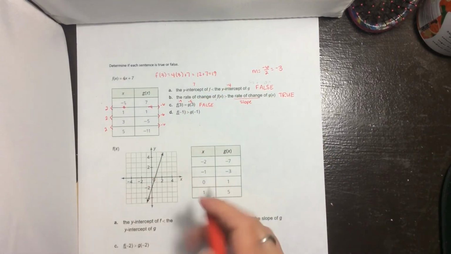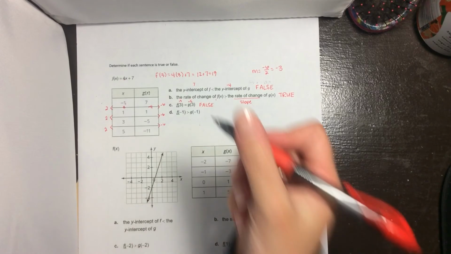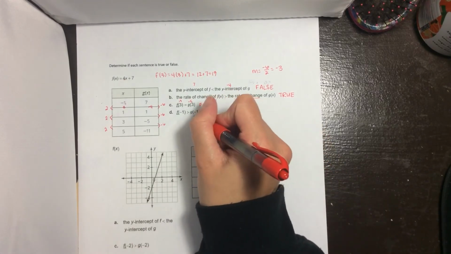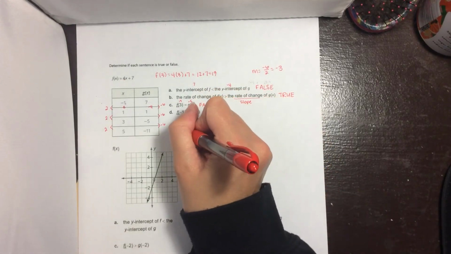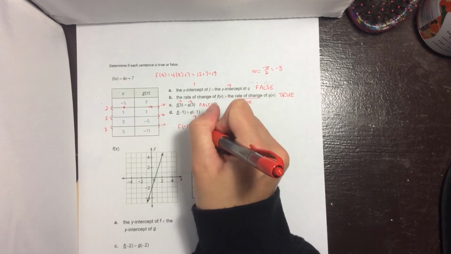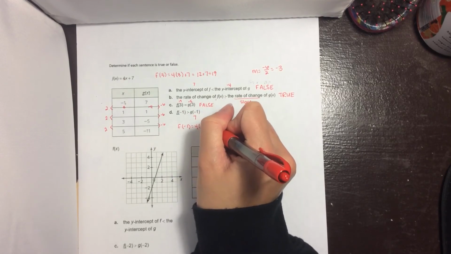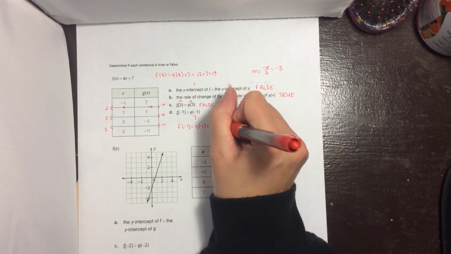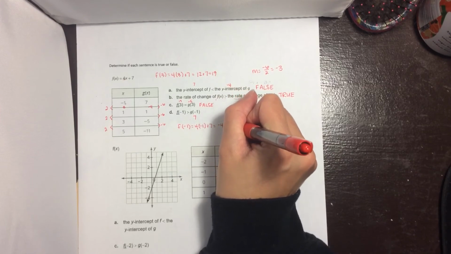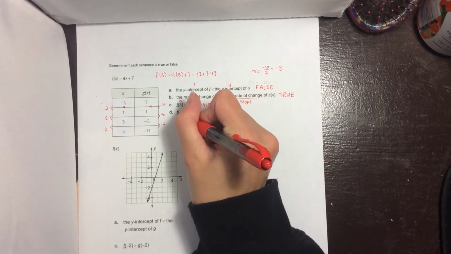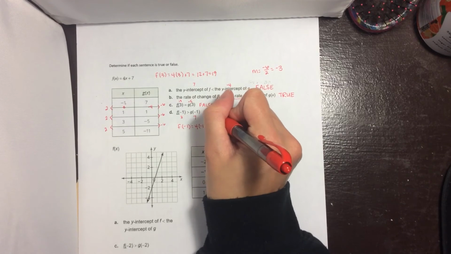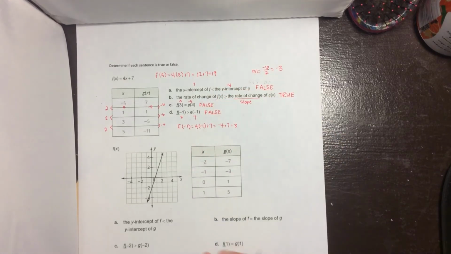Now for the last one, the f of -1 is greater than g of -1. G of -1 is 7. F of -1 equals 4 times -1 plus 7, which is -4 plus 7, which is 3. And that is also false.